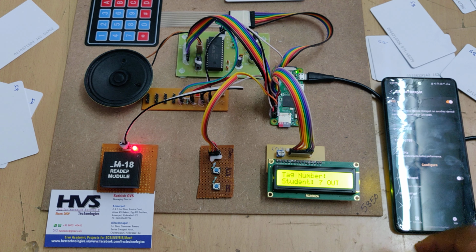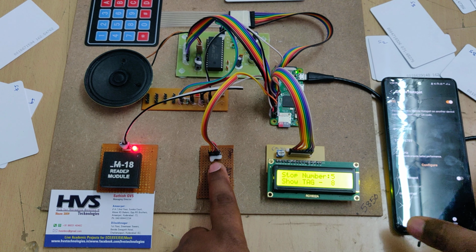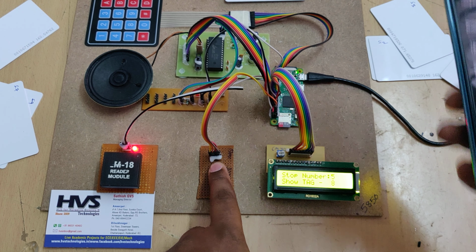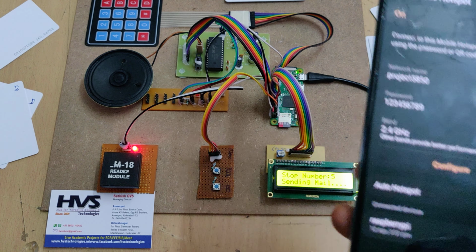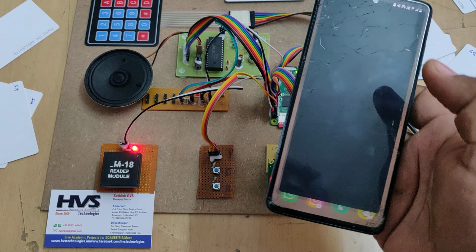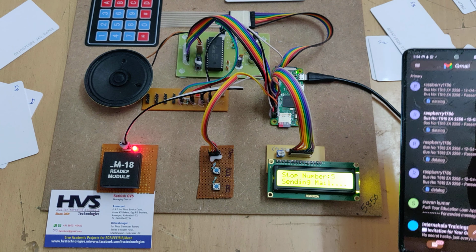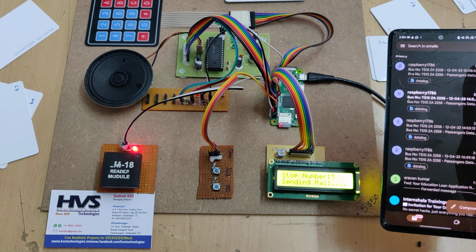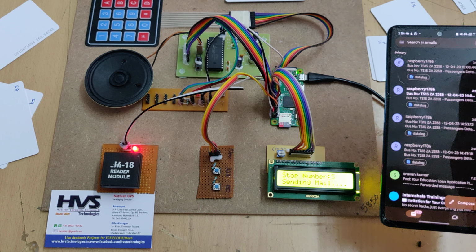So student 7 out. Now when we press the switch, it is sending mail. Once the mail is sent successfully, the system will display it.